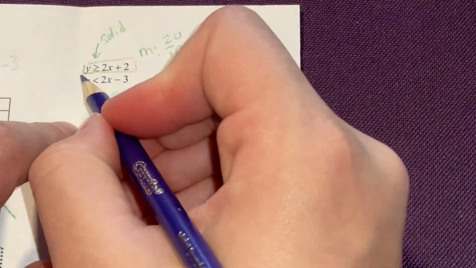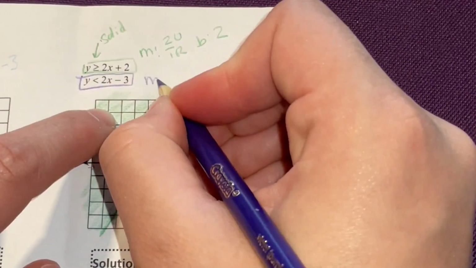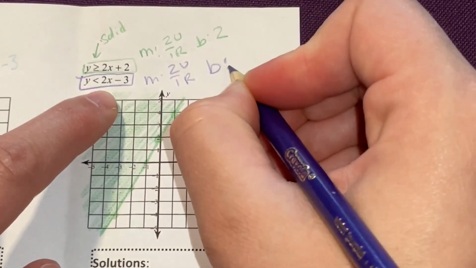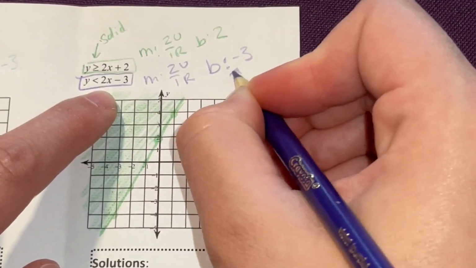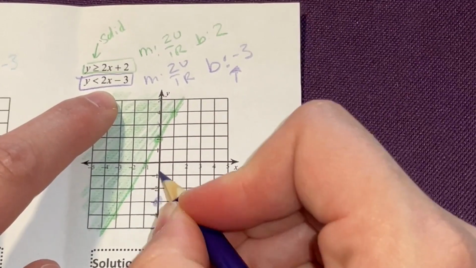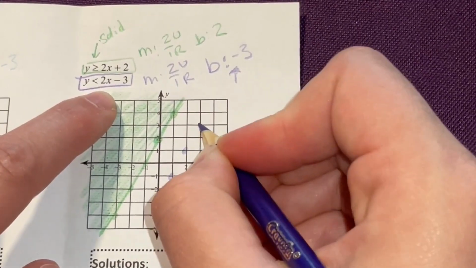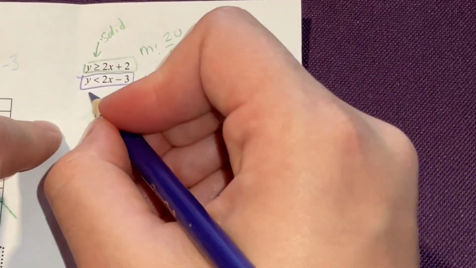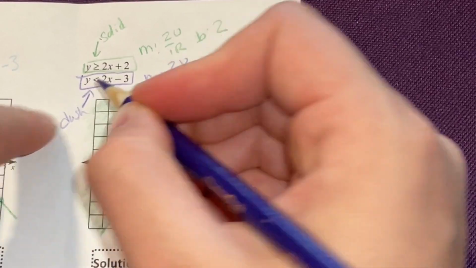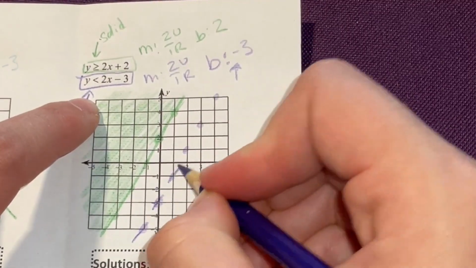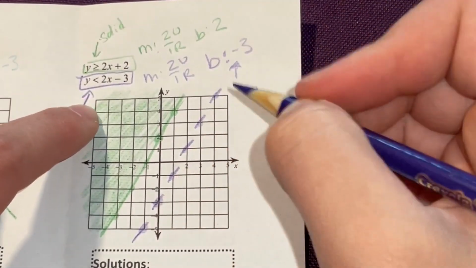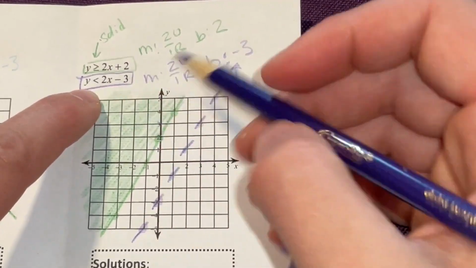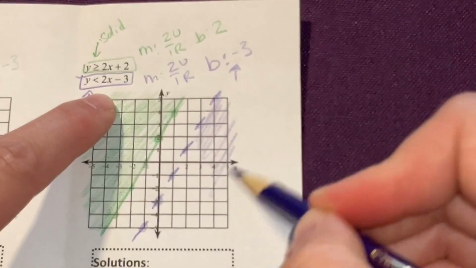Then we have this guy. So we have a slope of 2/1, so that means up and right. We have a y-intercept of -3, so we start here. I go up 2, right 1, up 2, right 1, up 2, right 1, up 2, right 1, and I can also go down 2, left 1. This is going to be dashed. So I'm going to dash, dash, dash, dash, dash. And then this tells me to shade all the y's below. So I'm going to shade everything below this.